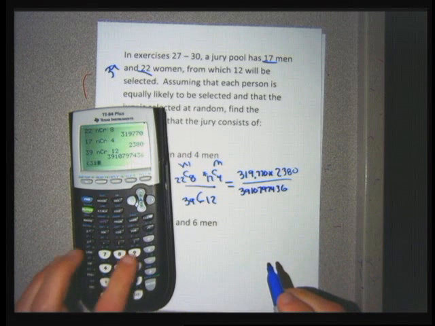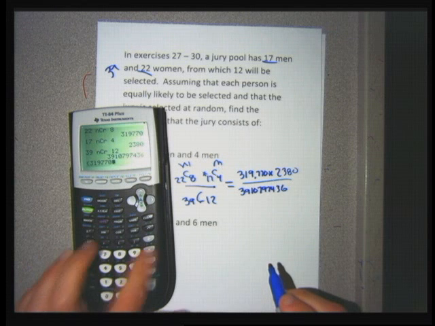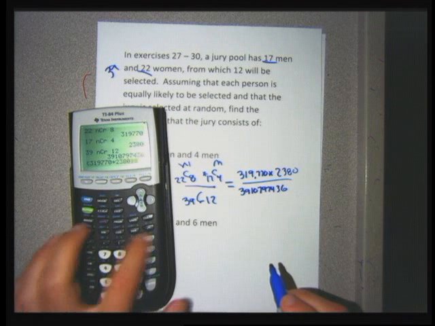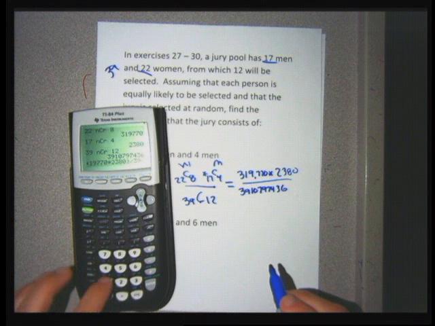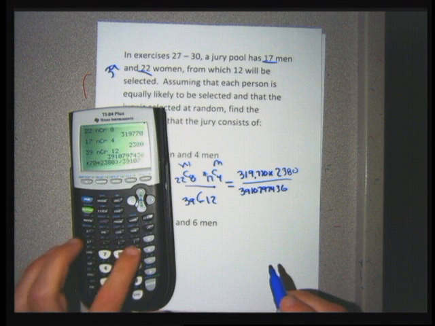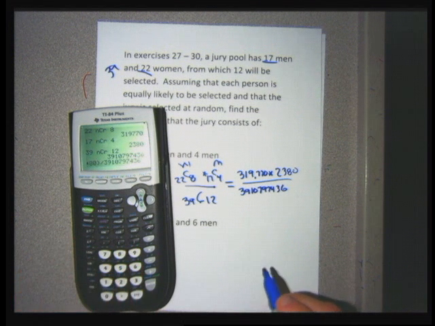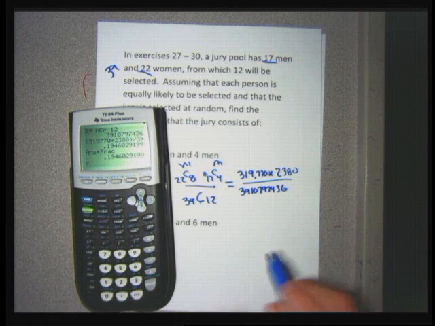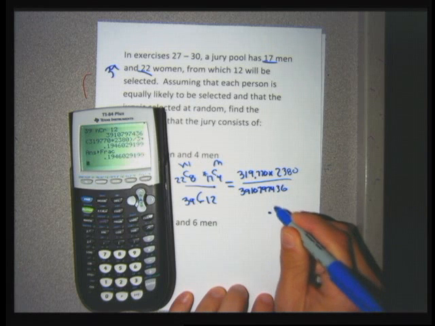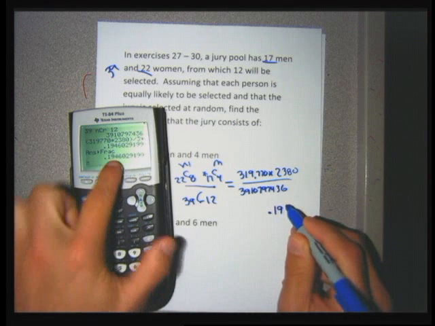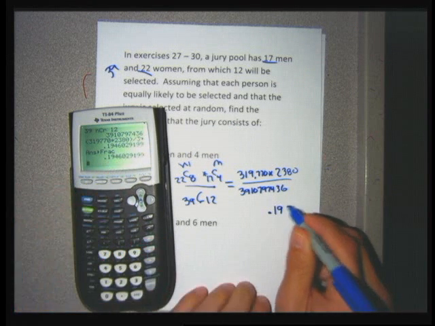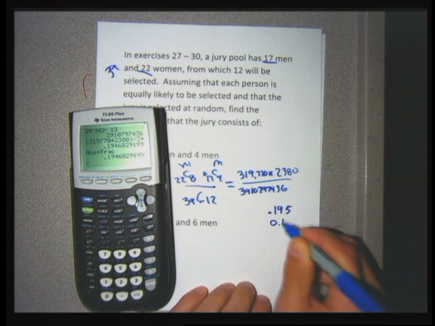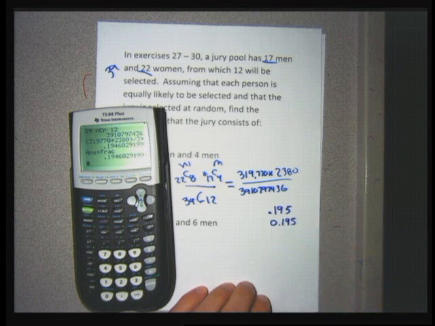Let me do this multiplication: 319,770 times 2,380, and then divide by 39,107,974,336. I suspect that my answer is going to come out as a decimal that my calculator can't make into a fraction, but maybe it can. It can't. So I'm just going to round to 3 decimal places for my answer. I'm going to write 0.19 and not write that 4, because the number after the 4 is a 6, so I'm going to write 0.195.